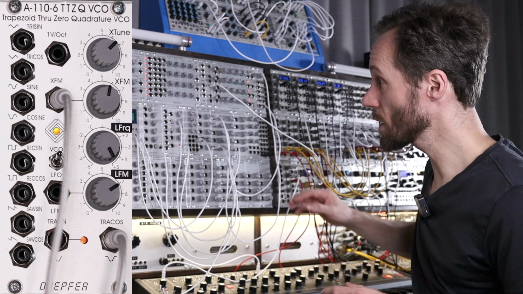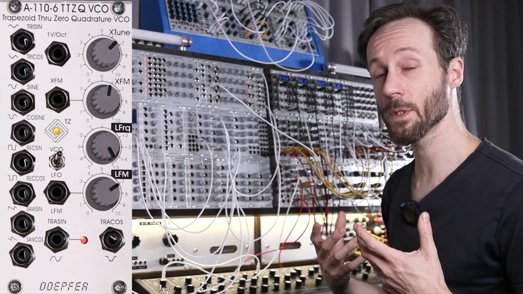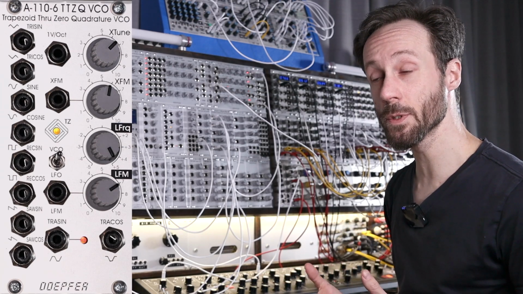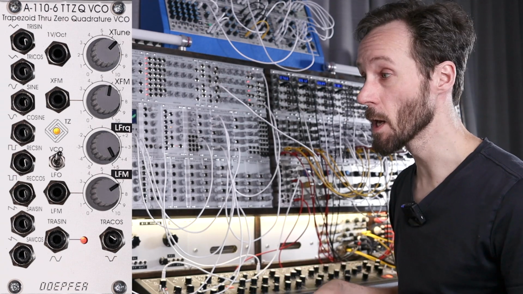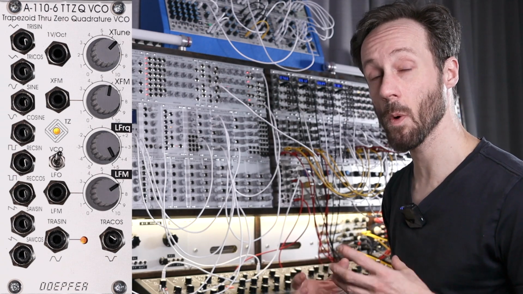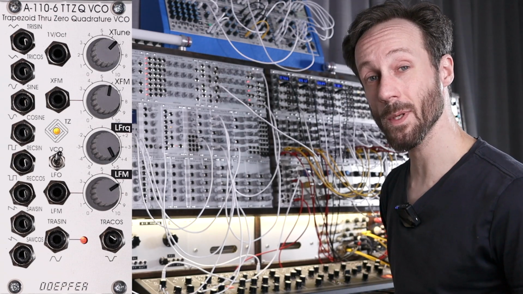Let's maybe go over the module and what the knobs do, what the inputs and the outputs do, tell a little bit about the module, and then afterwards some more patches, some more really cool, nice sounds. So please bear with me.